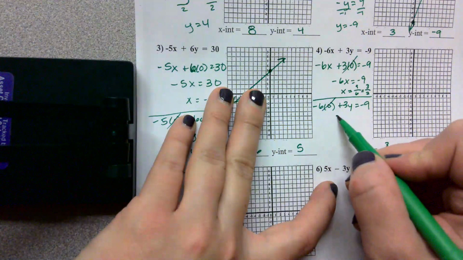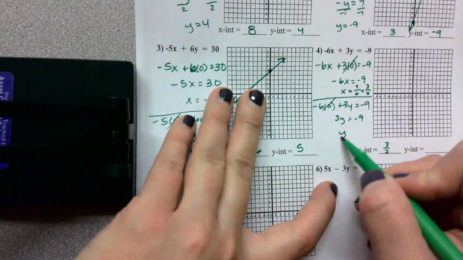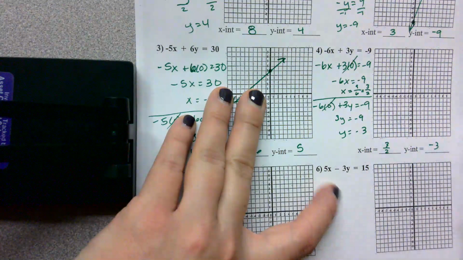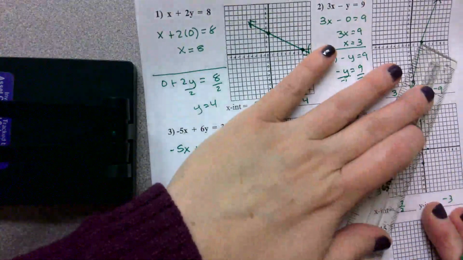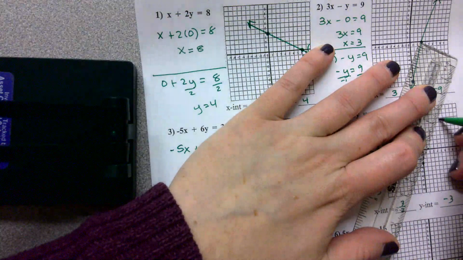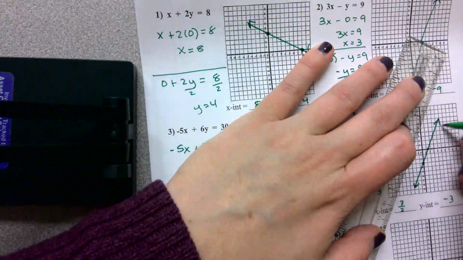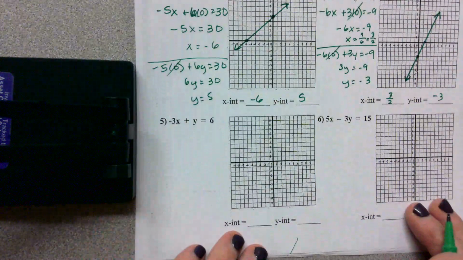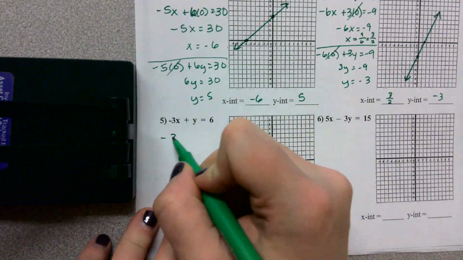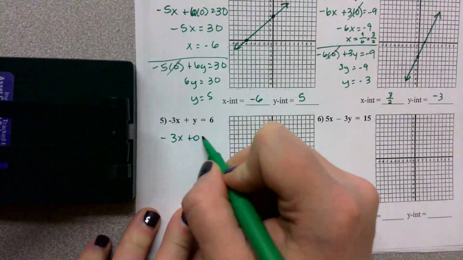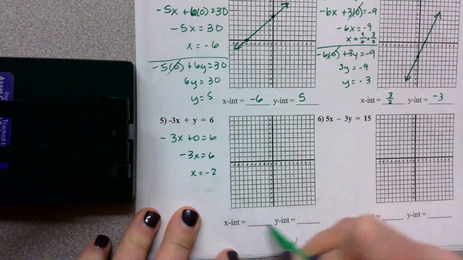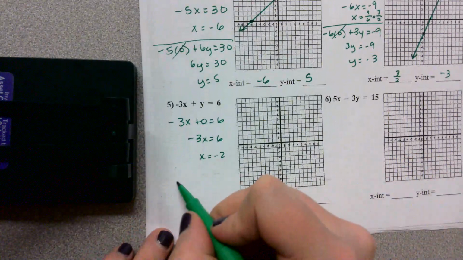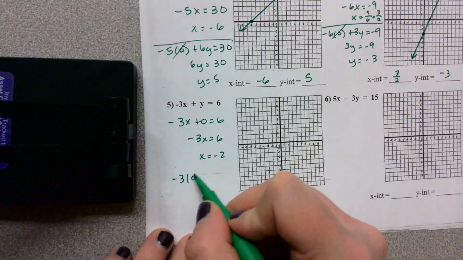Same thing here. This is going to go away. We're going to get negative 3. So this and this. I'm going to connect those dots. And then here, to find x, I put 0 in for y. And then to find y, I put 0 in for x.